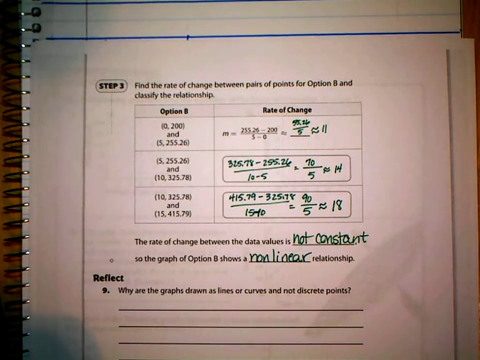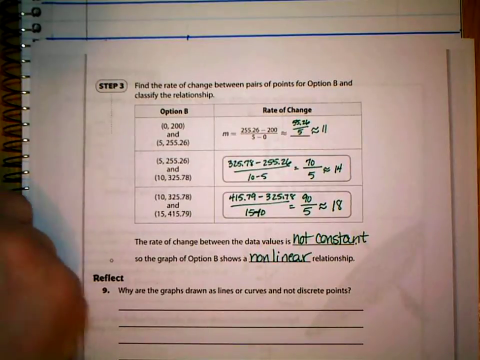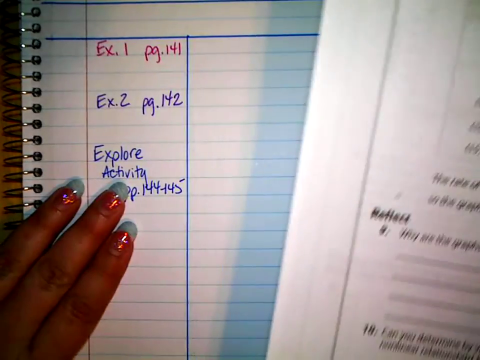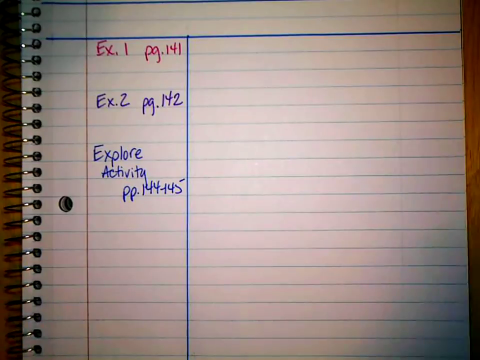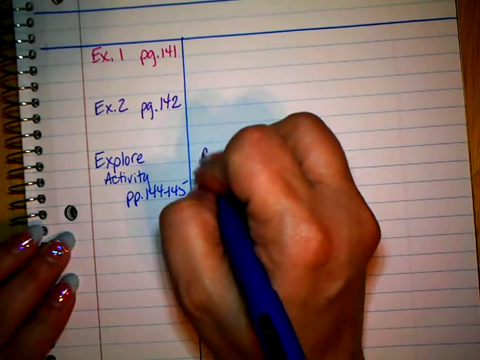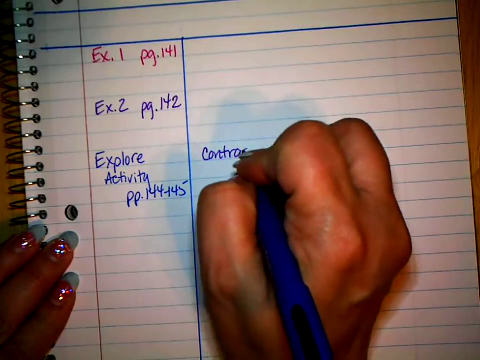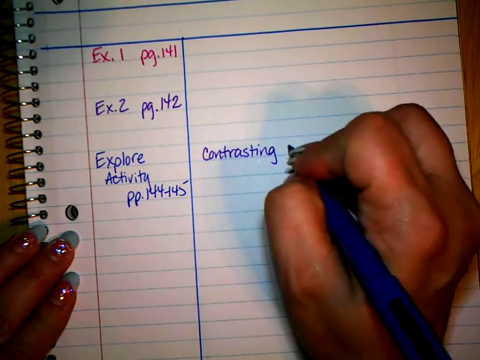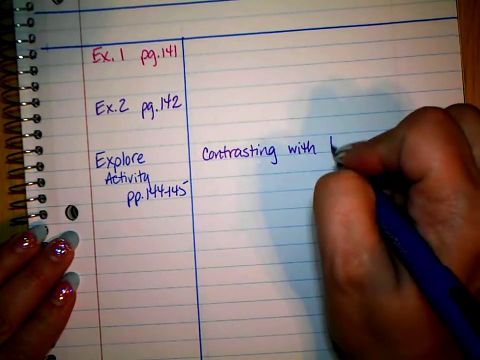Okay, so let's add some notes to our spiral after doing these problems. Okay, here we're contrasting with bivariate data.